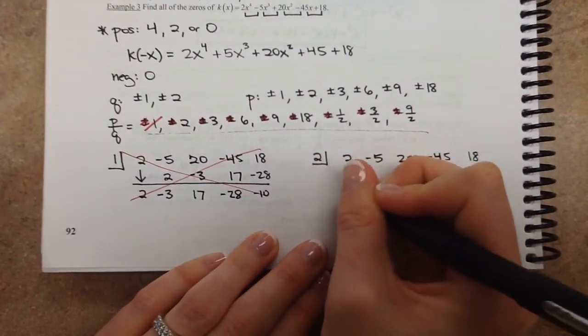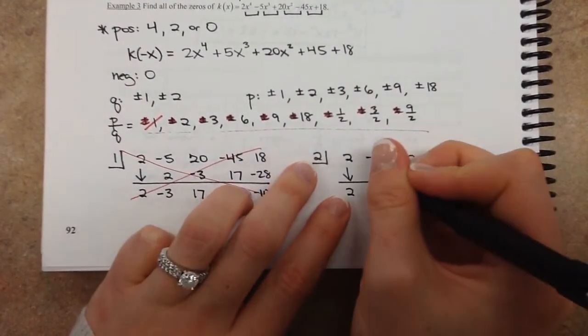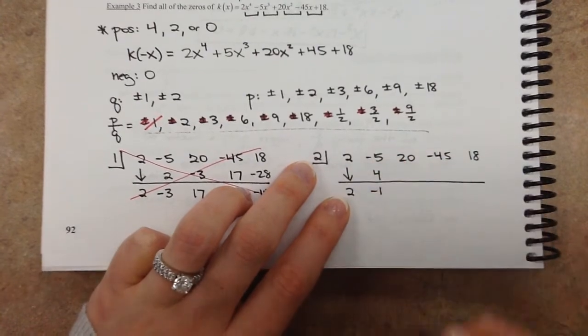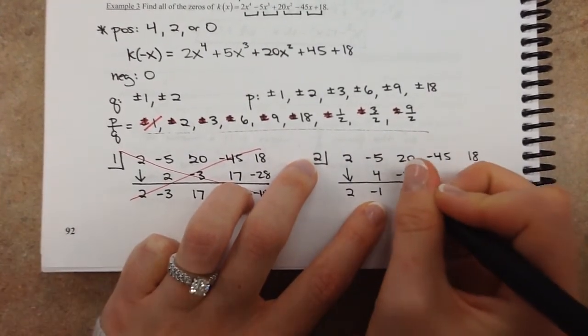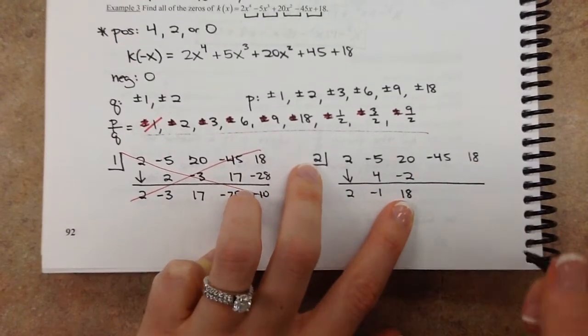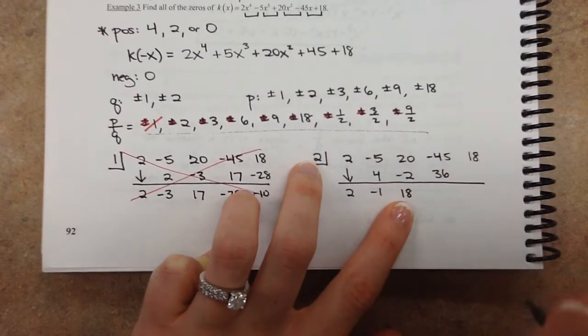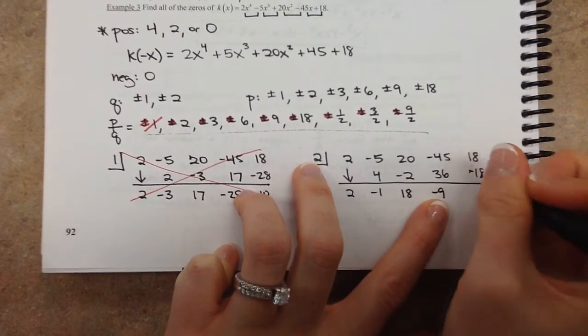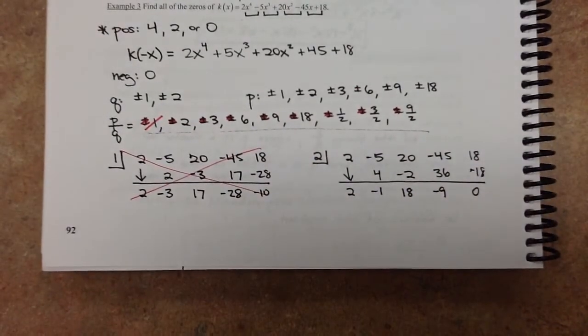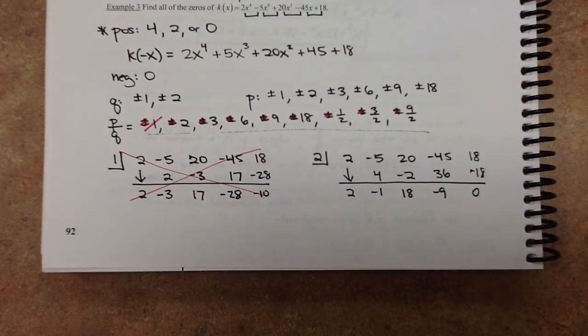Okay, so first comes the 2. 2 times 2 is 4, gives me -1. 2 times -1 is -2. This gives me 18. 2 times 18 is 36. This leaves me with -9. 2 times -9 is -18, and there we go. Okay, that's a good thing. That means no remainder, so we found one. Okay, so one of our positive answers is 2.